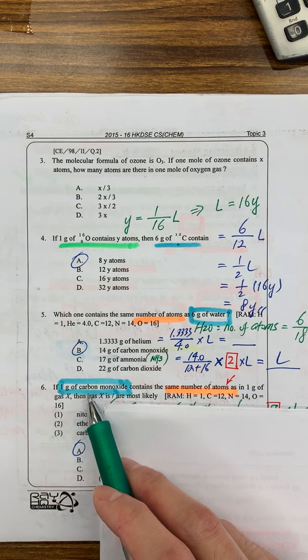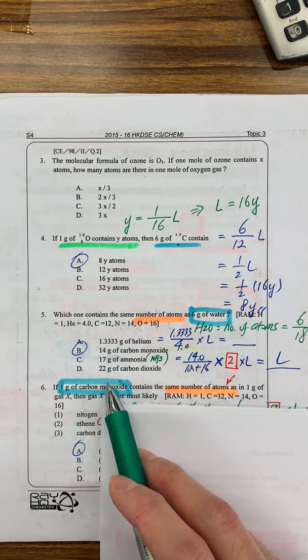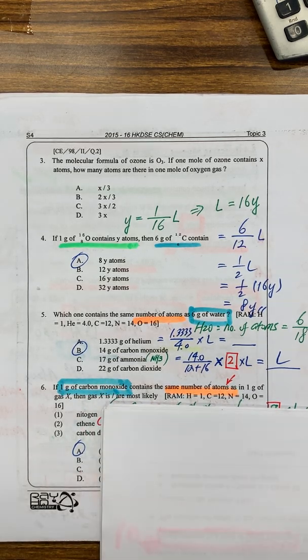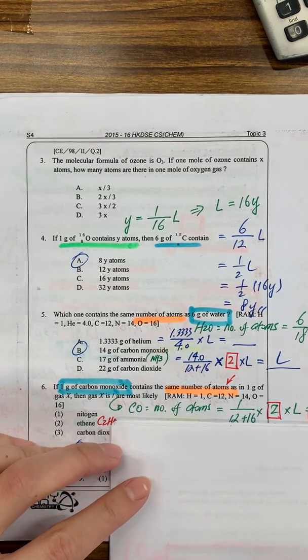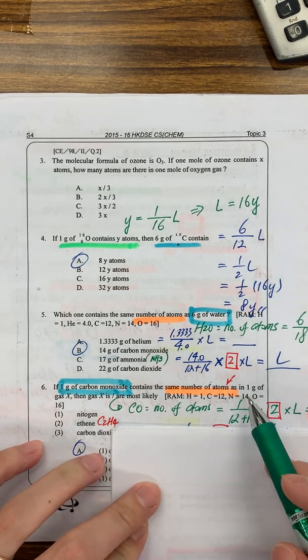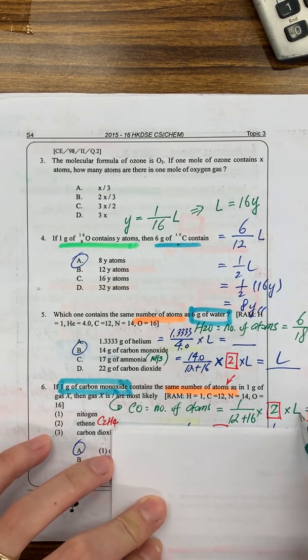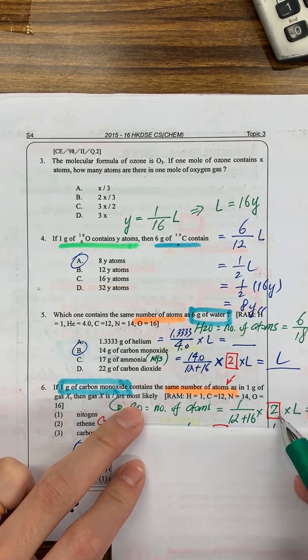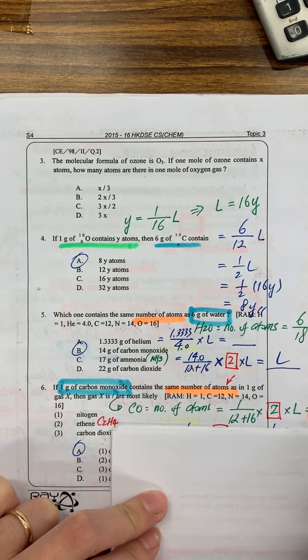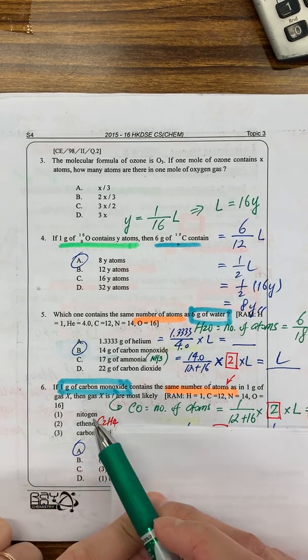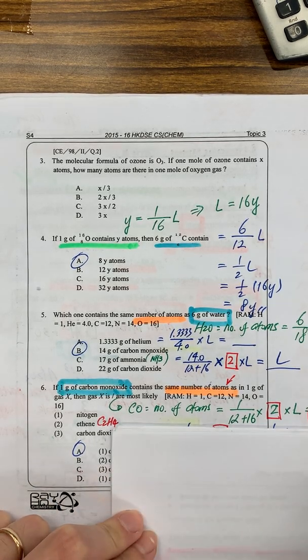Then you should calculate how many atoms are there in 1 gram of carbon monoxide. Let's check this out. Number of atoms, mass divided by molar mass, times 2 times L. There are 2 atoms in the molecule. You got this number. Your task is to calculate the rest of them. Which one has the same answer with that?